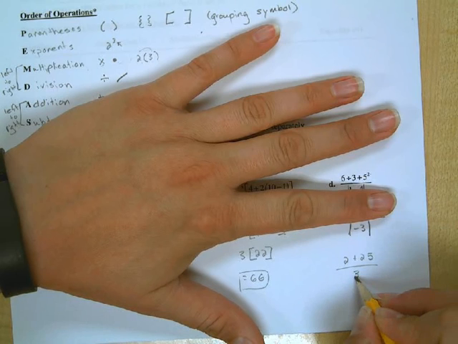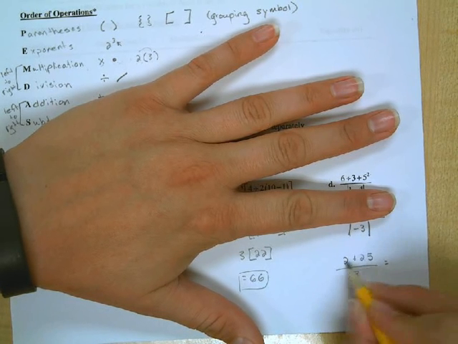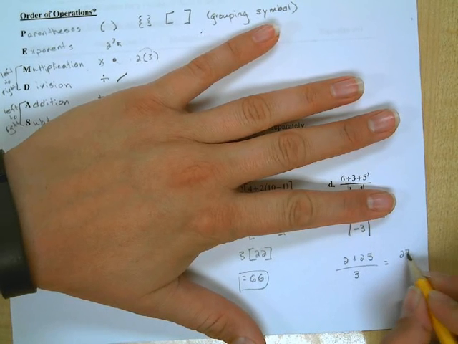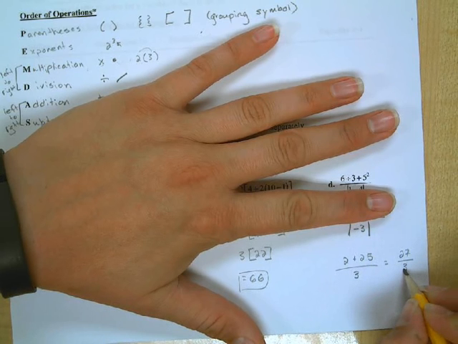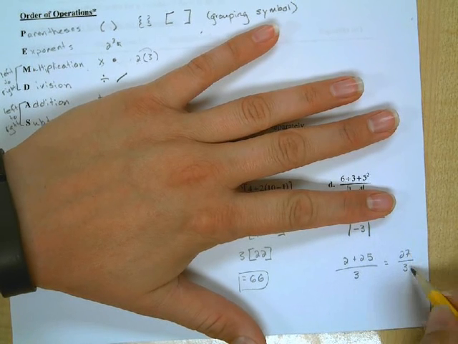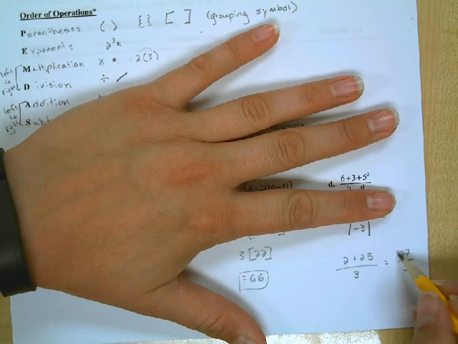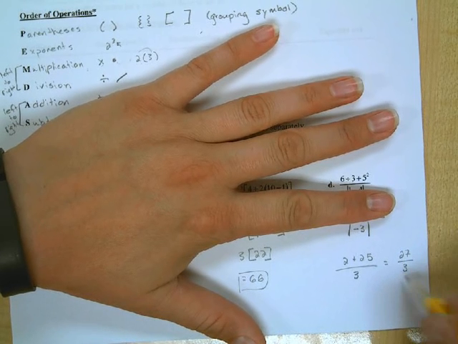Okay, so now I get 2 plus 25 is 27 divided by 3. Okay, so very last step, 27 divided by 3. Top is simplified, bottom is simplified. Now I divide. 27 divided by 3 is 9.